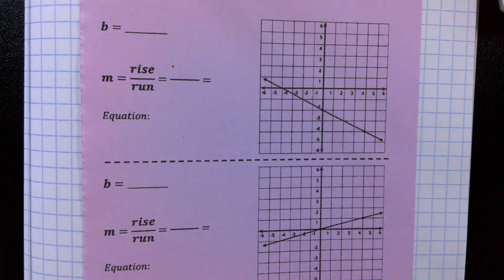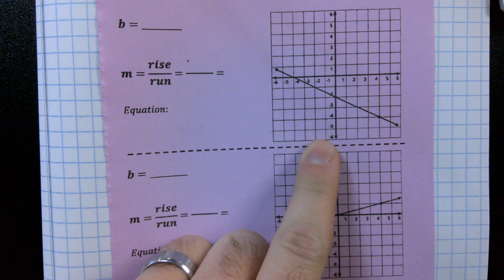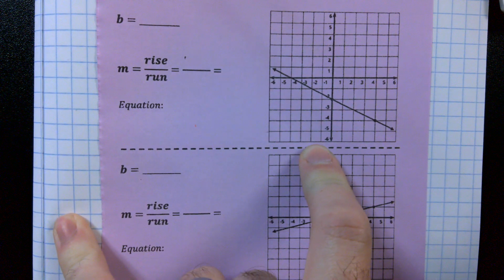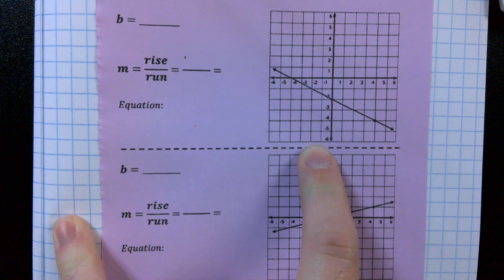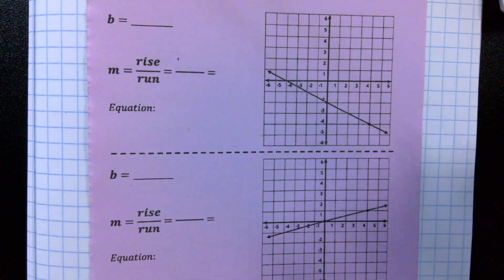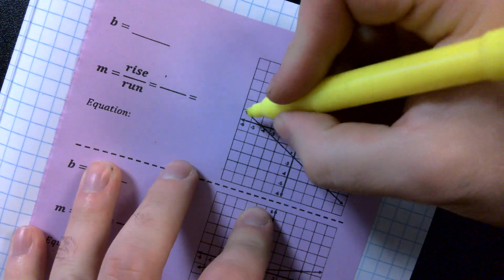All right. So, if I'm following my steps from the previous page, what am I going to do first? Find our B. How can I do that? Angelina? With our highlighters. This diagonal line, the actual line that is graphed, I'm going to highlight in yellow.